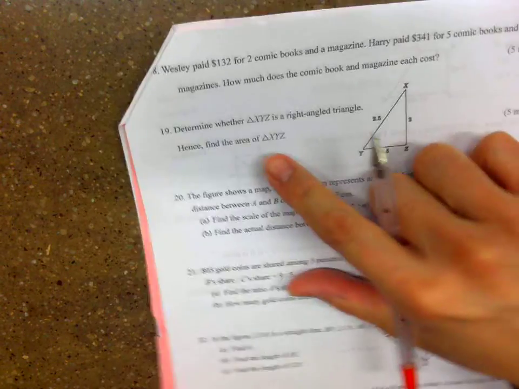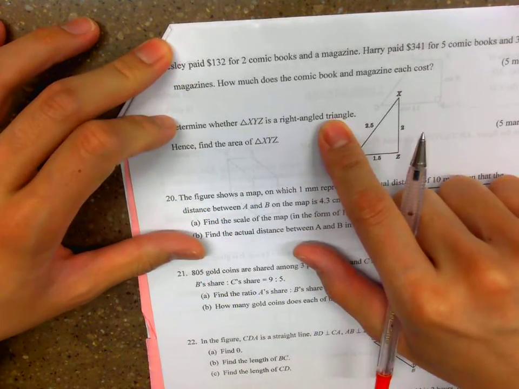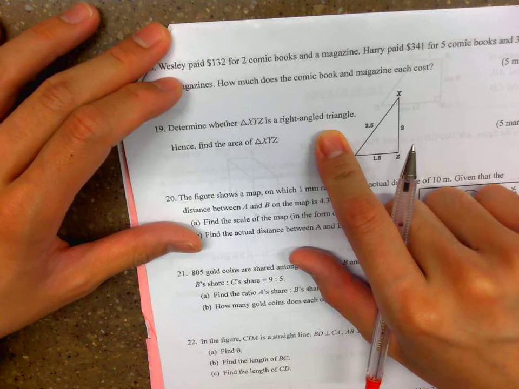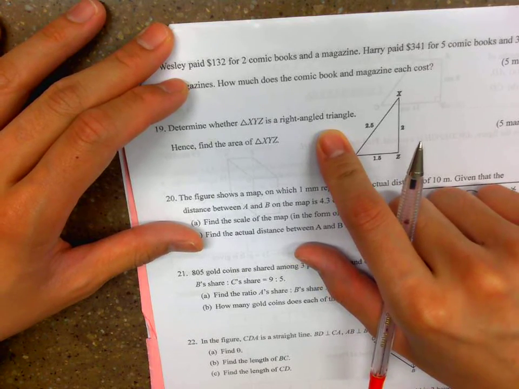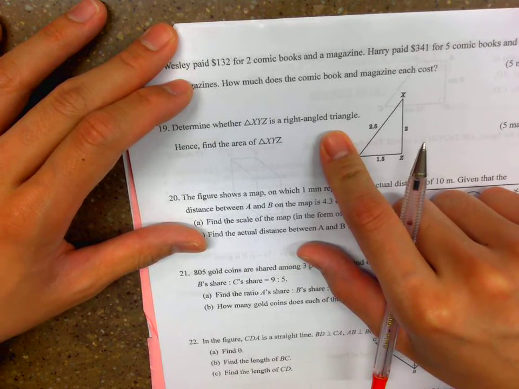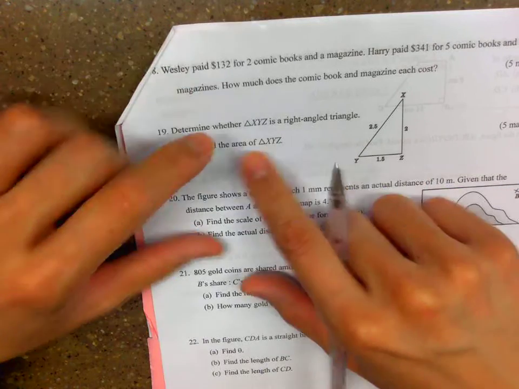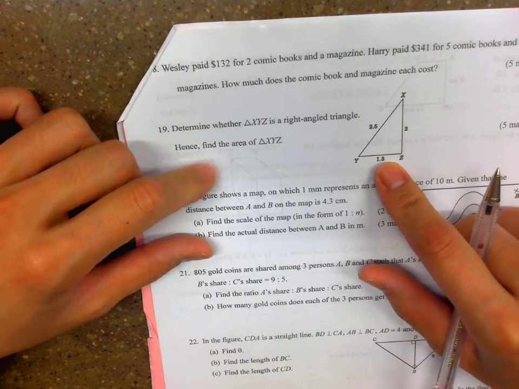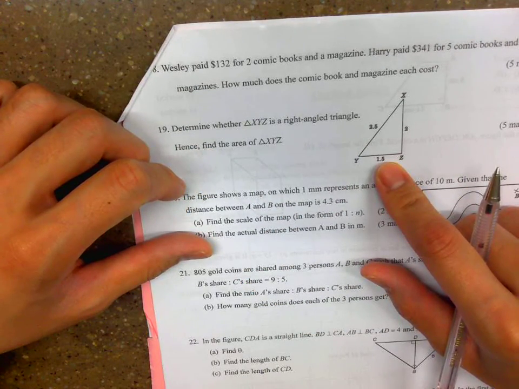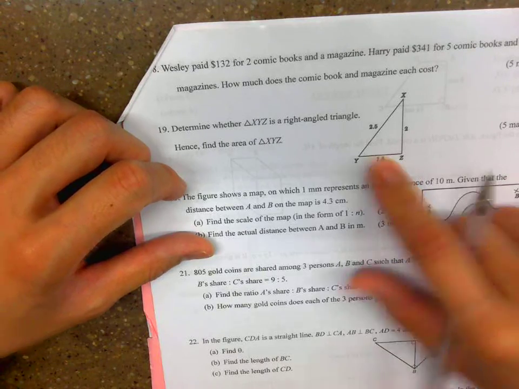When you see the term "hence", that means you have to prove whether this one is a right angle triangle first, so that you can find out the area. But so many of you forget. Okay, and then you just find out the area by 2 times 1.5 divided by 2. So this is not complete. Okay, the procedure should look like this.